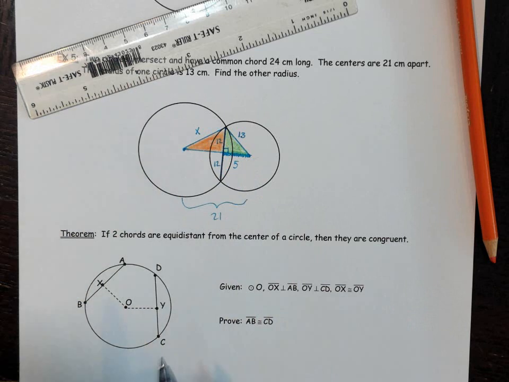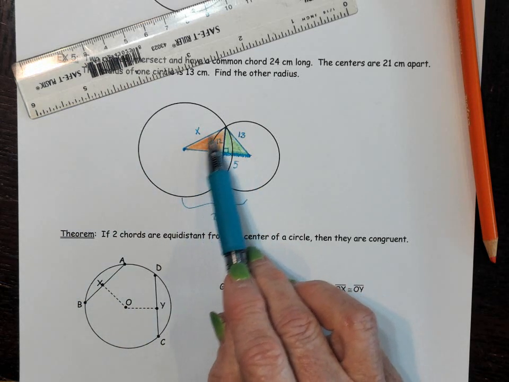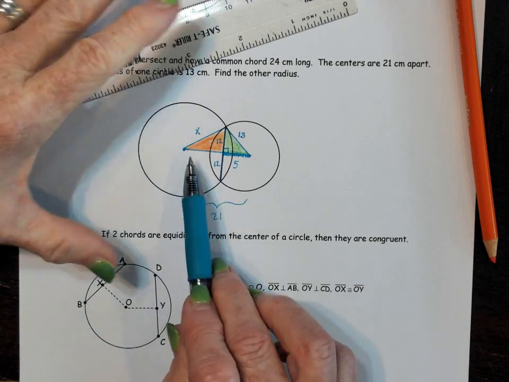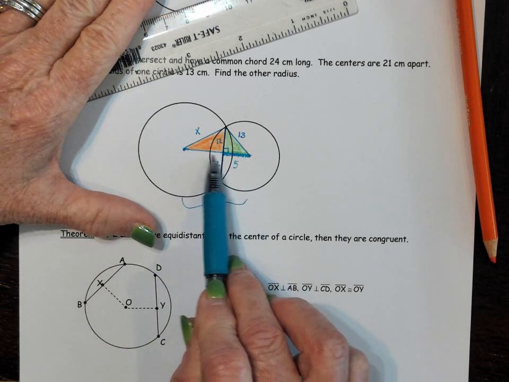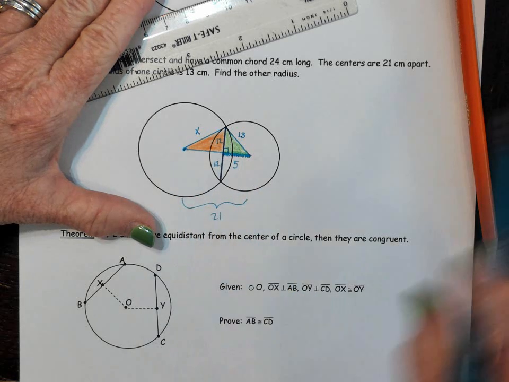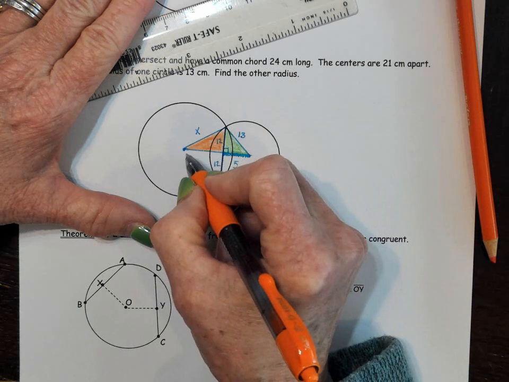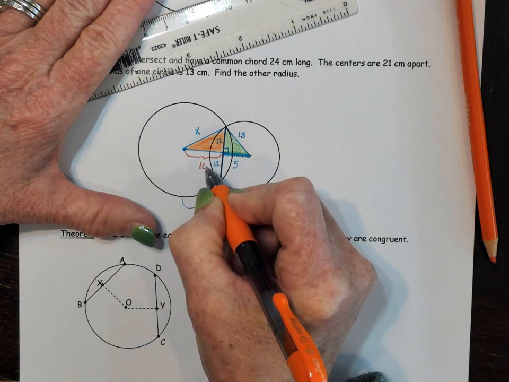And then, okay, now I had to figure out this piece over here. The distance between the centers was 21. That much of it was 5. That means that much of it right there is 21 minus 5, 16.